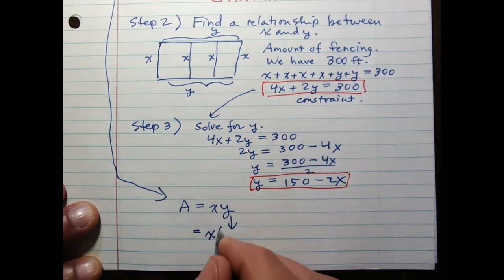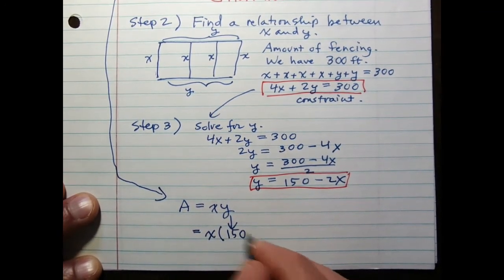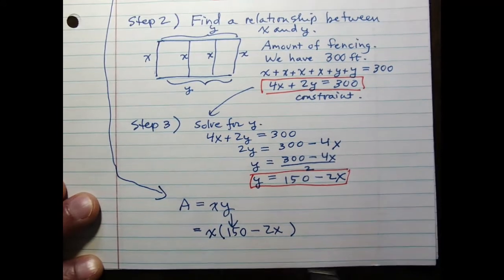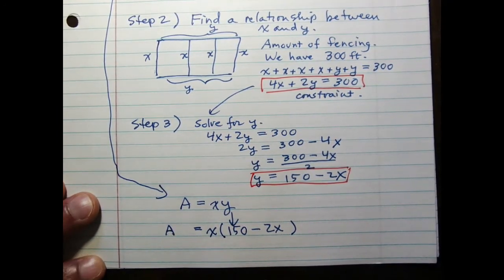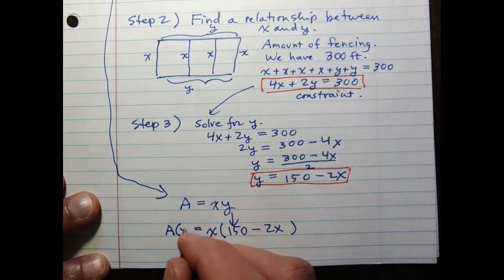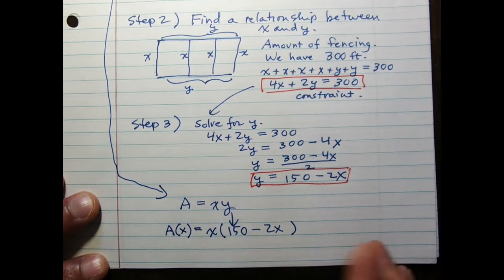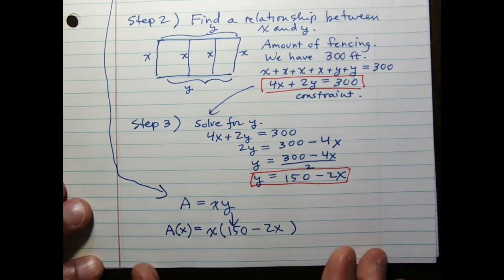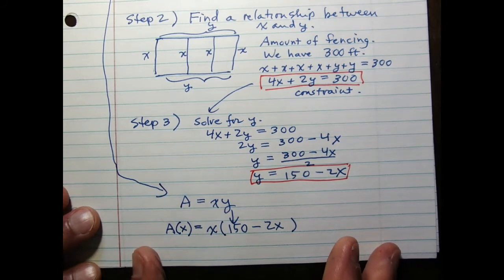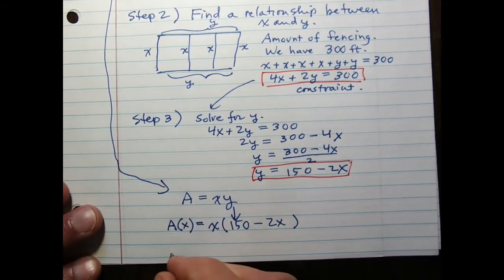So I have x times 150 minus 2x is the area, which I could now say is A of x, the area function. And so we've accomplished our step 3, where we now have this quadratic function.